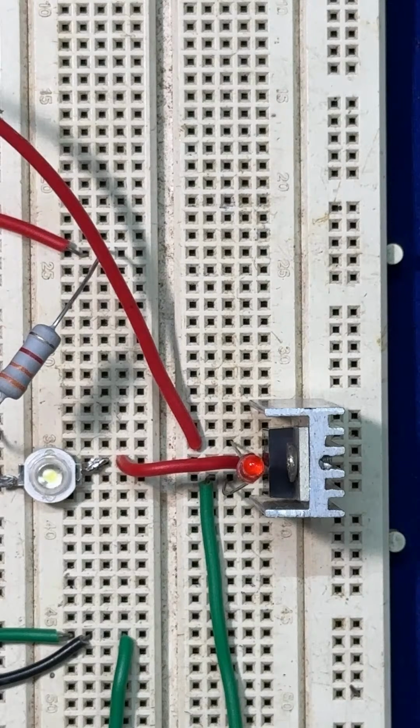But it's a big fun. The red LED is glowing, but the MOSFET is not getting triggered. Again, another question comes into mind. This red LED is glowing. That means it confirms that the generator provides the 2-volt supply to the gate.